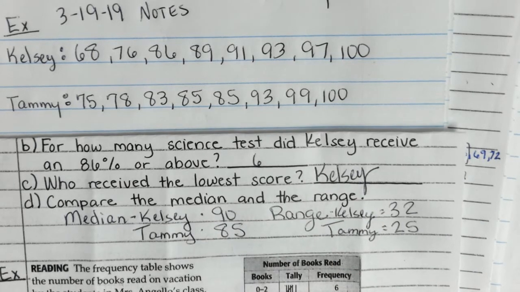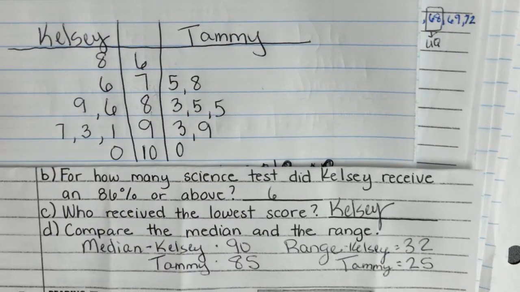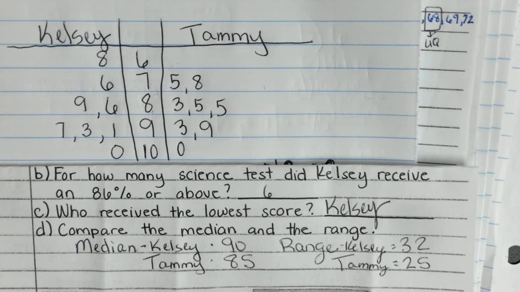Now, just take a minute and think about the numbers and everything. These are two kids' science test scores. I wouldn't really want to be this Kelsey because her grade was a 68 on one of them. But if you look at the median, Kelsey's got a higher median at 90. The middle number. That's not bad. That's an A. But look at the range.